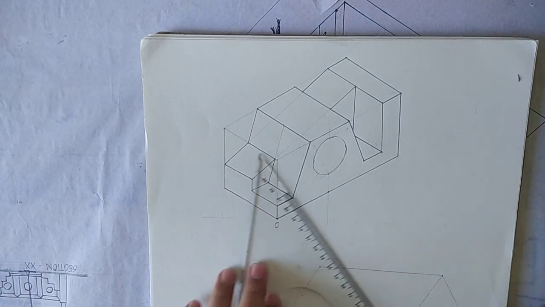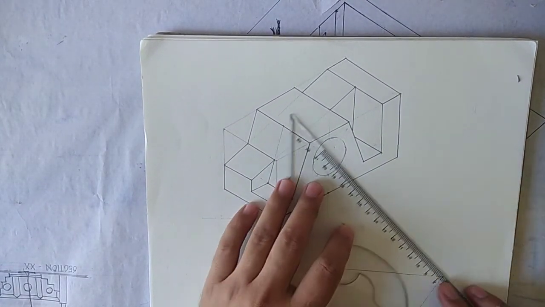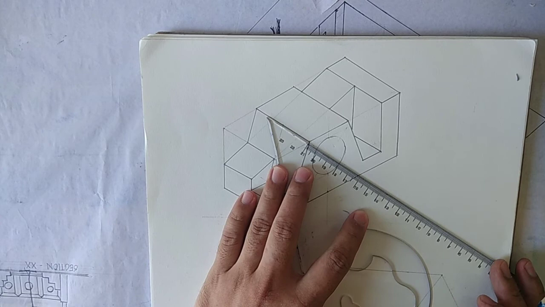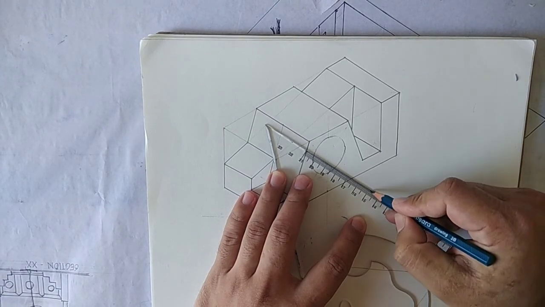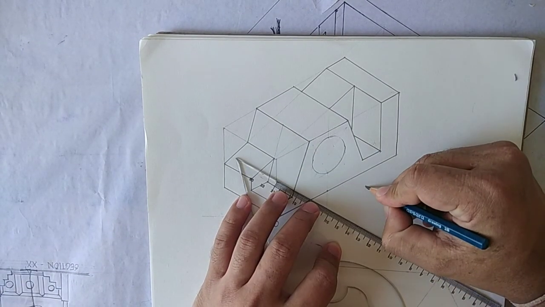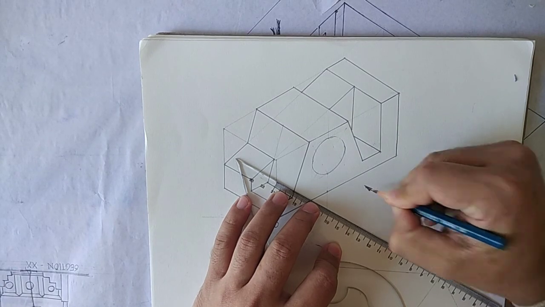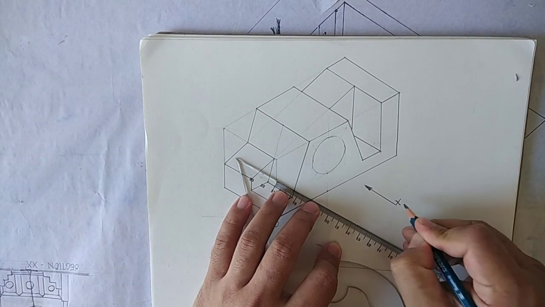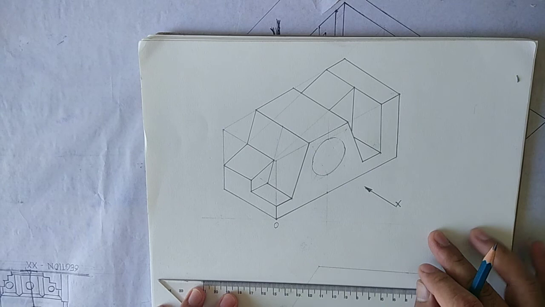Now we will draw, this is your front side. So this is your complete solution.